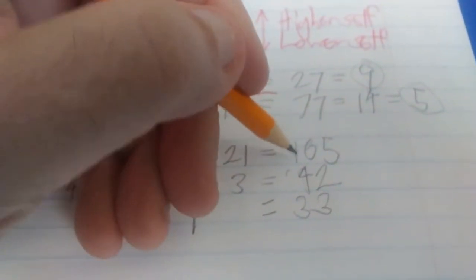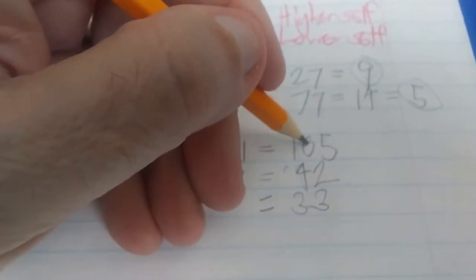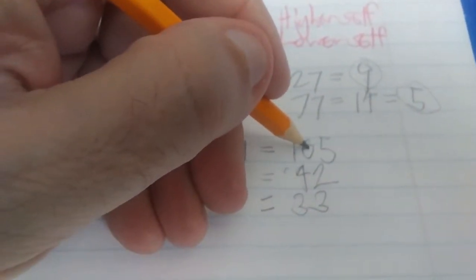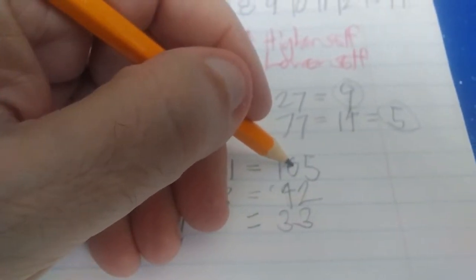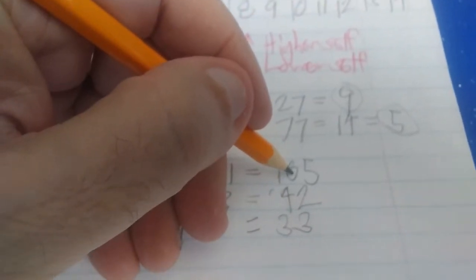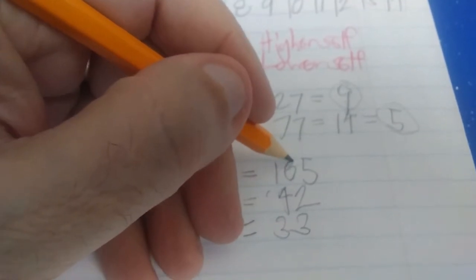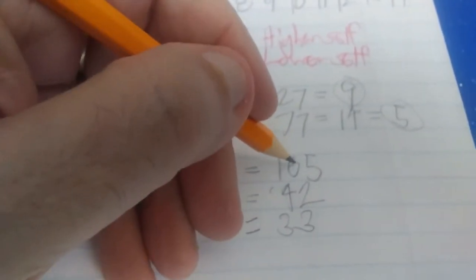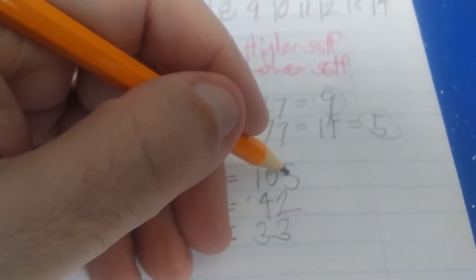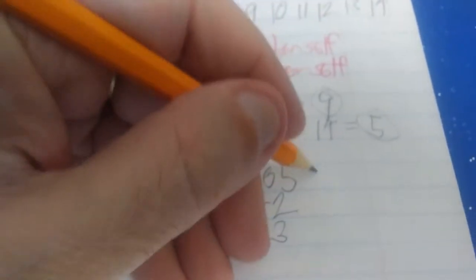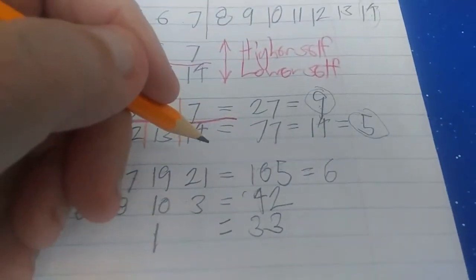Now, dealing with the 3-digit 1, 0, and 5, we have the individual, we have 0, which can represent nothingness, but can also represent everything. Everything is nothing and nothing is everything. The all, the cosmic all, as referred to by some occultists, combined with 5 of labor or effort, we get the result 6, which is considered perfection.